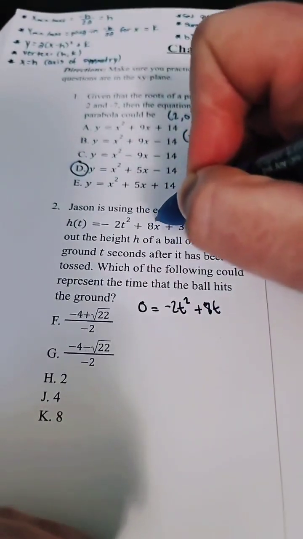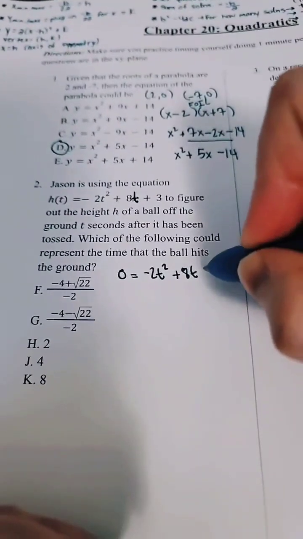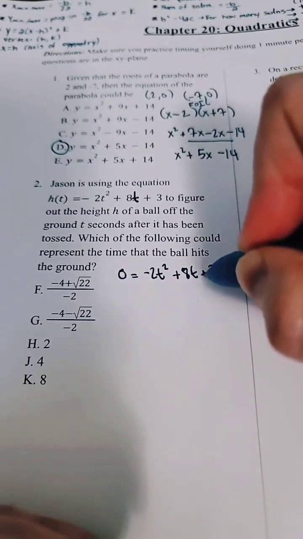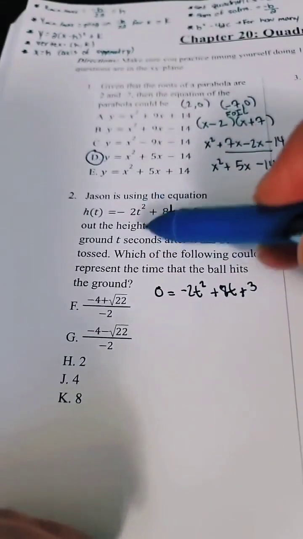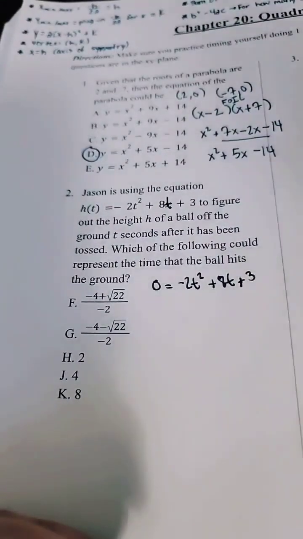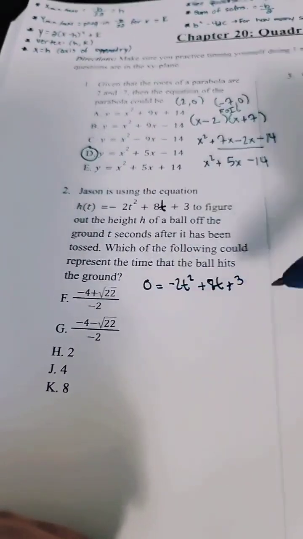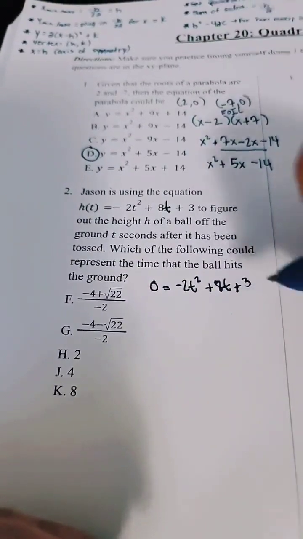Oh, and this is the old version. I corrected that in the new version, but I forgot to do that before I started the video. So we have this equation all equaling 0 because it's the time that it hits the ground. So we need to find what t is when h of t is 0.